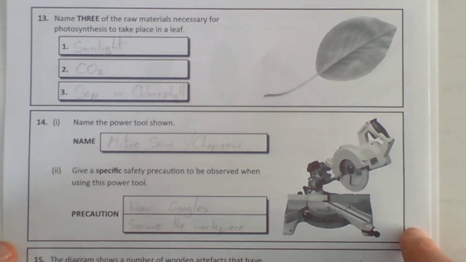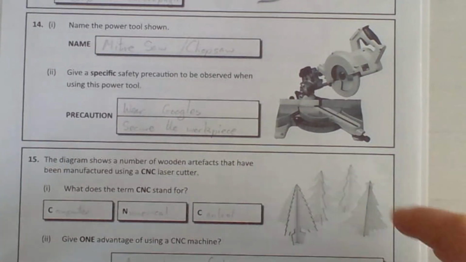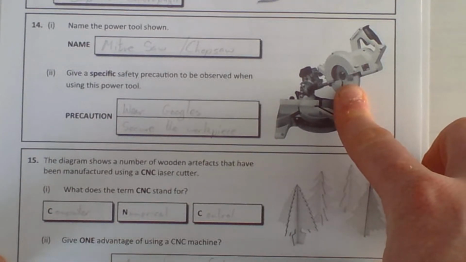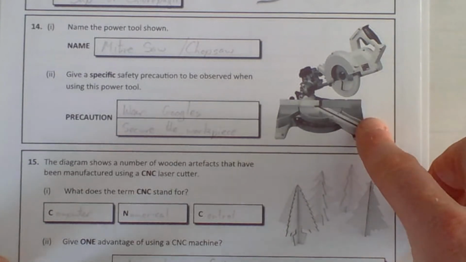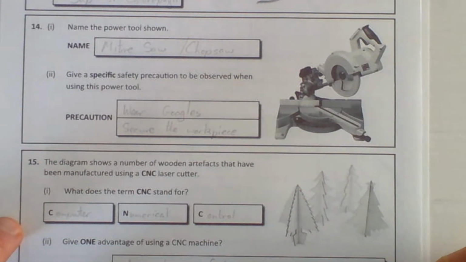Question 13. Name 3 of the raw materials necessary for photosynthesis to take place in the leaf. You need sunlight, carbon dioxide, and sap or chlorophyll. What sort of a tool is this? This is a miter saw or a chop saw. It's used for cutting 45-degree angles or 30-degree angles on wood, or a 90-degree angle as well, straight cuts.